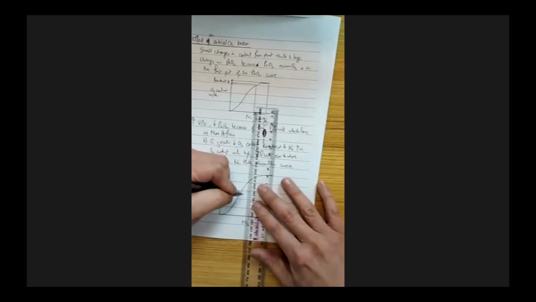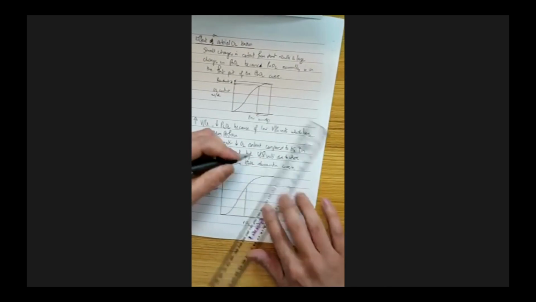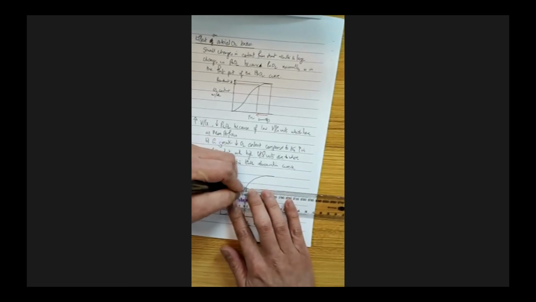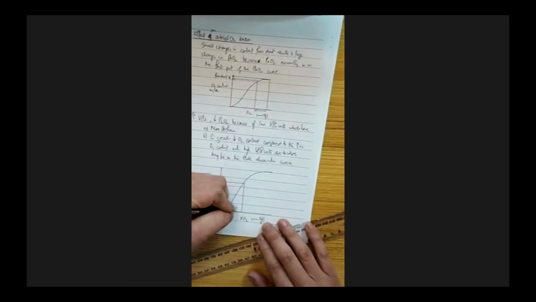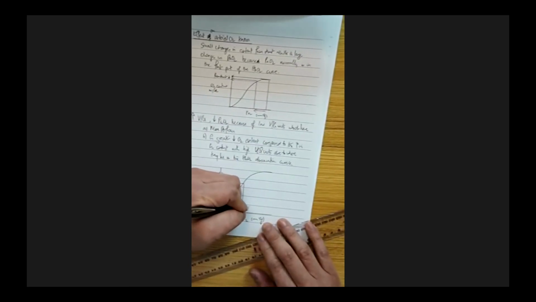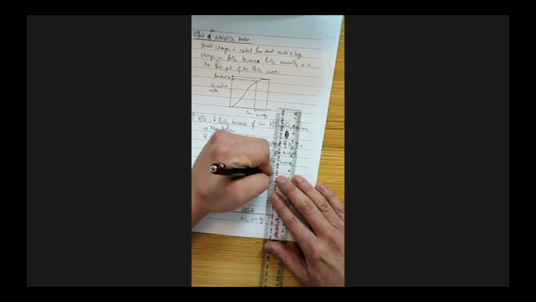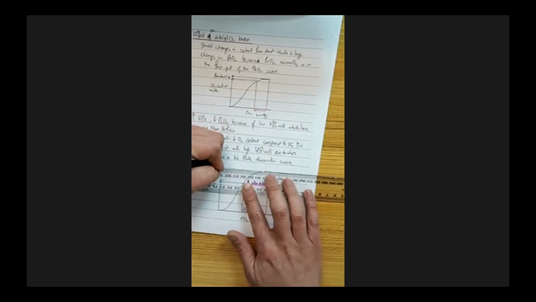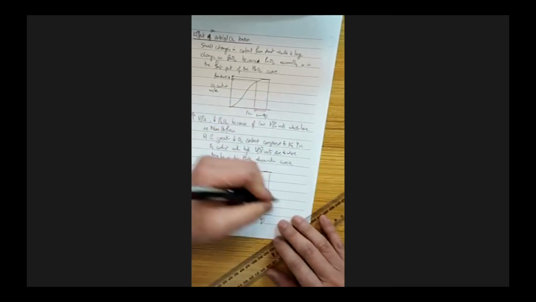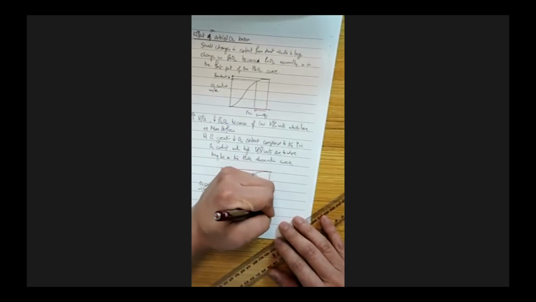This is where low VQ units lie, and this is high VQ units.